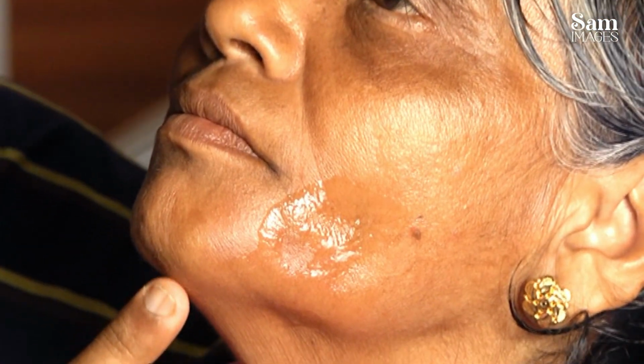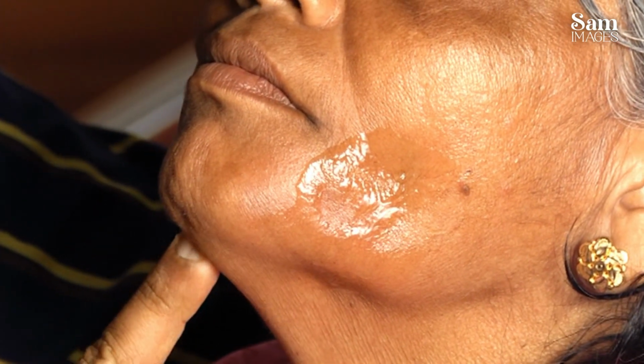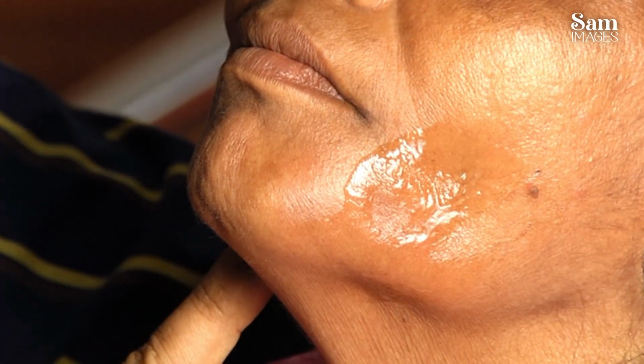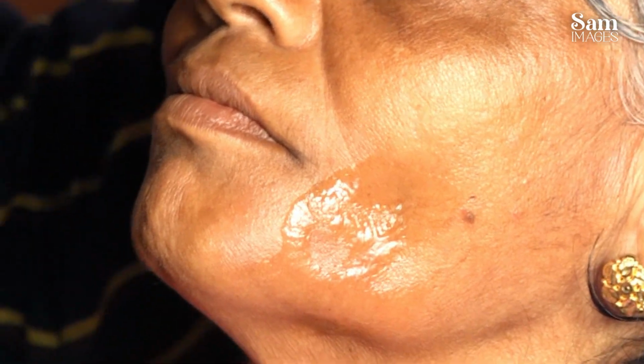See, this is the submental, okay, and this is the submandibular, okay.